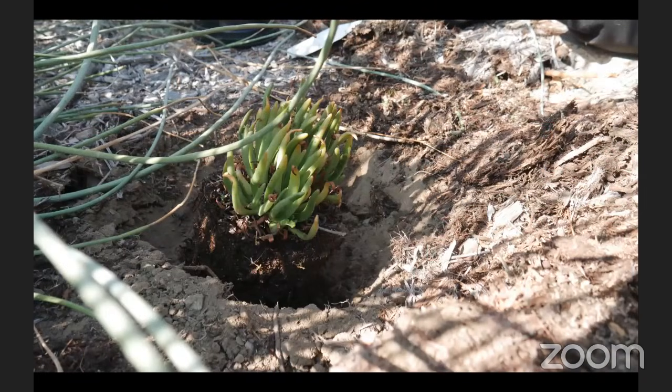And you might notice on this, there's a little bit of slope in the yard going down this way. And Dudleyas like really, really perfect drainage. They often grow in cliffs. So with Dudleyas, if I'm planting them in the ground, I'll actually plant it just a little bit diagonal as well to really make sure that root ball is never sitting in soil. And so the backside's a little taller.